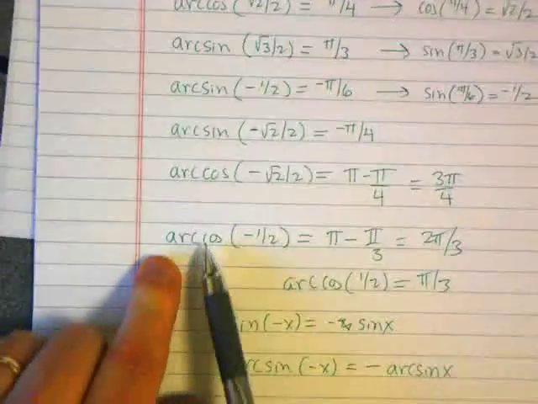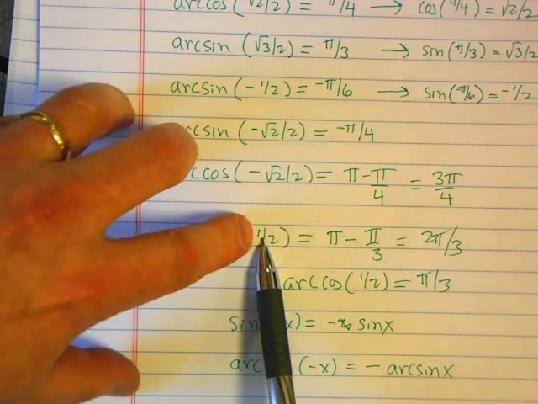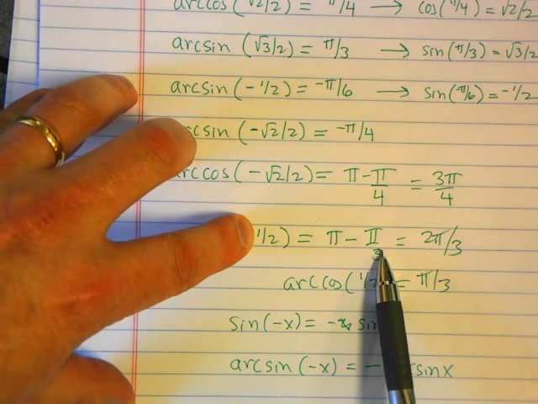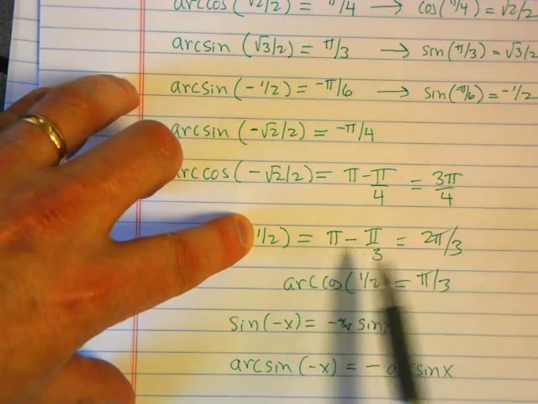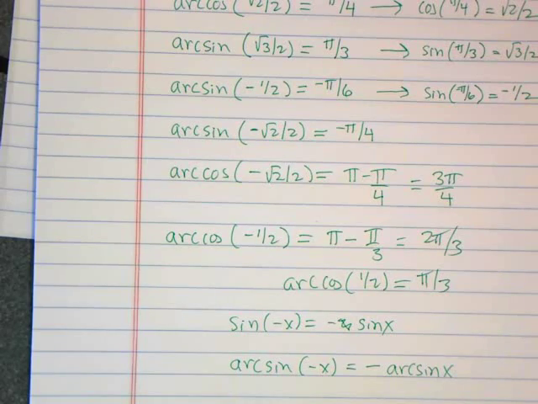Same down here. With the arc cosine of the negative 1/2, I ignored the negative, which gave me pi over 3. And then to convert to quadrant 2, I take pi minus that reference angle. That gives me a quadrant 2 answer. Okay. Yep.